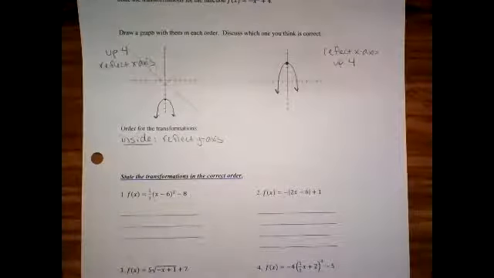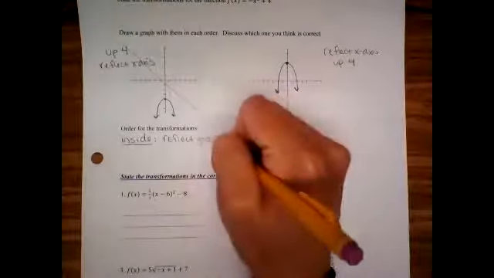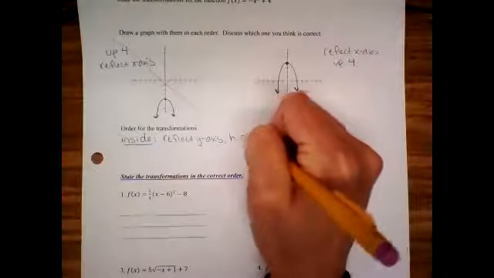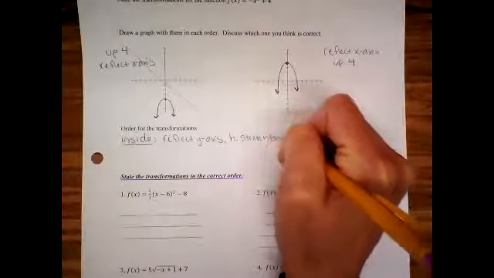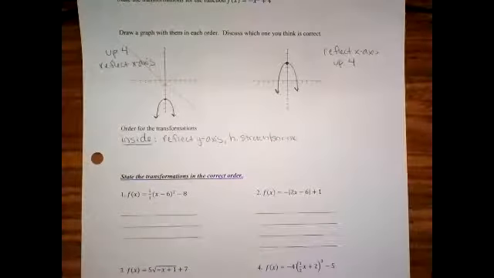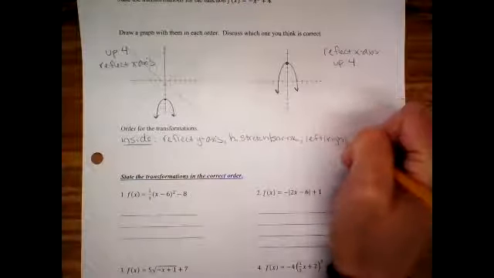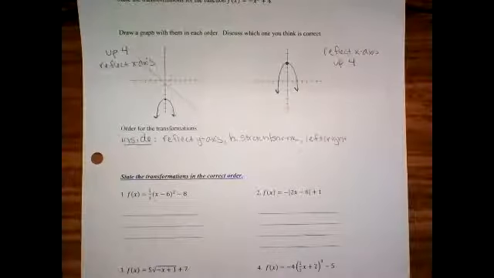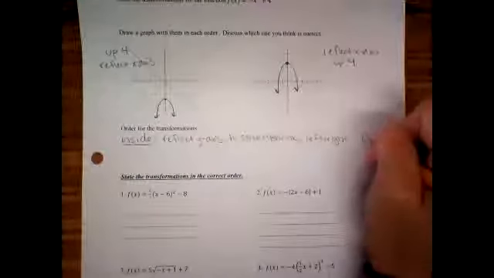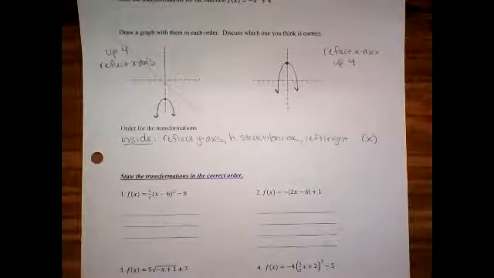Then you would want to stretch or shrink it. So if it's inside, that would be horizontal. So you would do a horizontal stretch or shrink. And then last, you would do the shift. If the change is inside the function, that would be left or right. So that's all the stuff that's inside. You do the reflection first, reflect over y, horizontal stretch or shrink, then move left or right. All those things affect the X values. Remember, inside affects the X value.